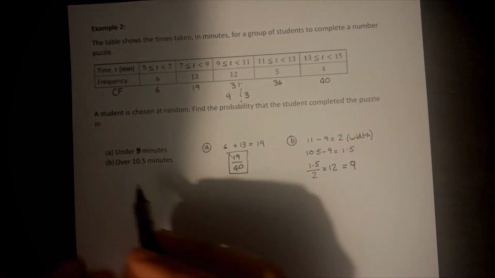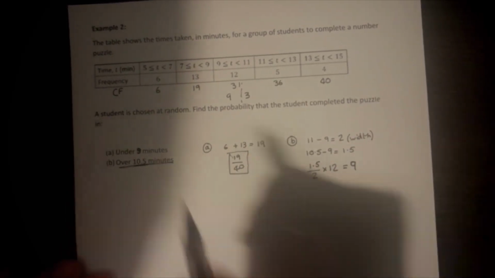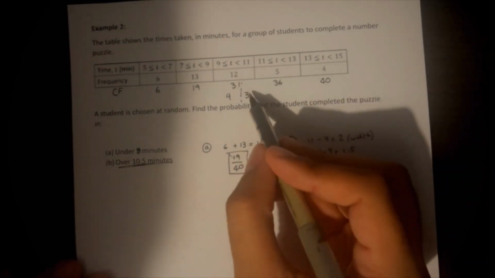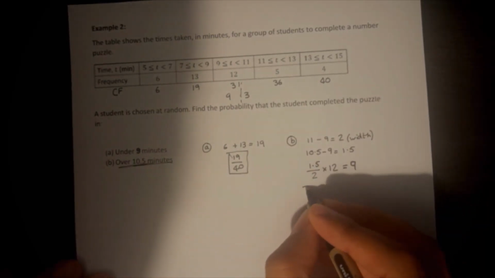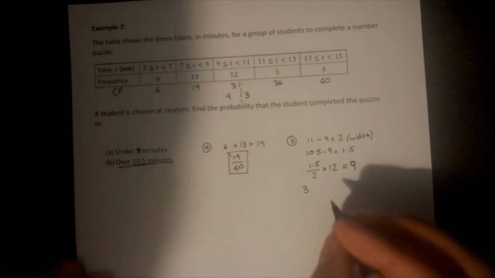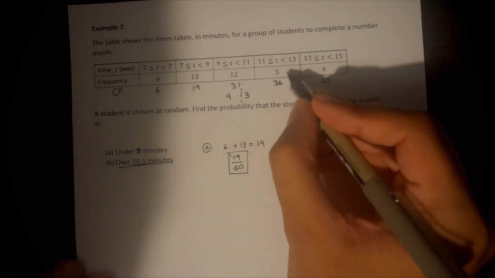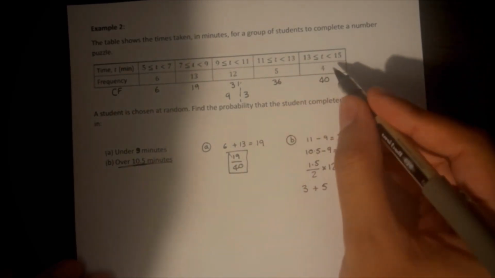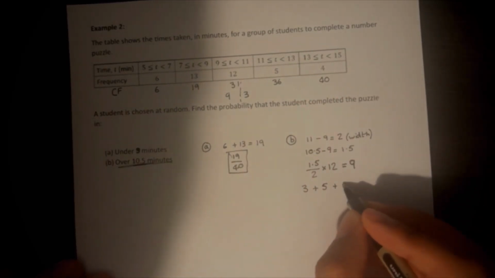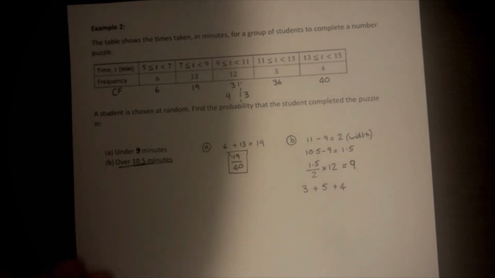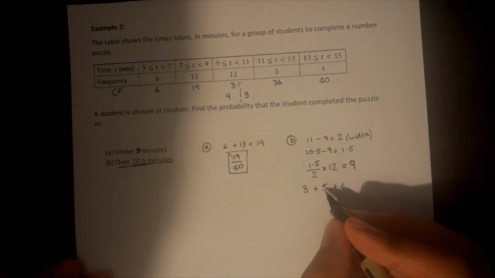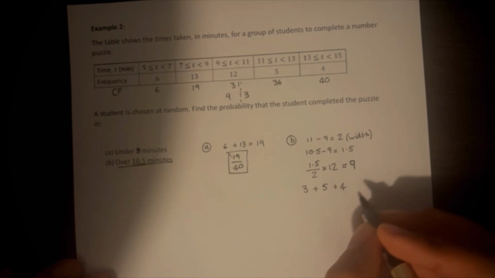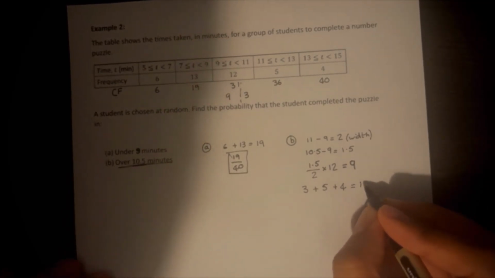So then if I wanted to find those which were over 10.5 minutes, I've got the 3 from that group plus the 5 who were between 11 and 13 plus the 4 who were between 13 and 15. So 3 plus 5 is 8, plus 4 gives us 12.